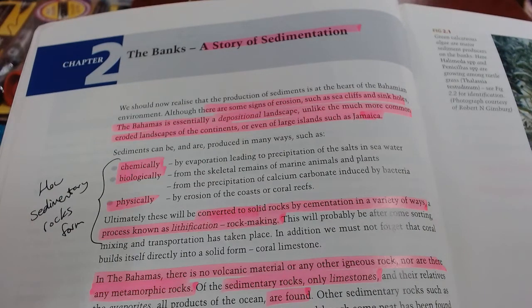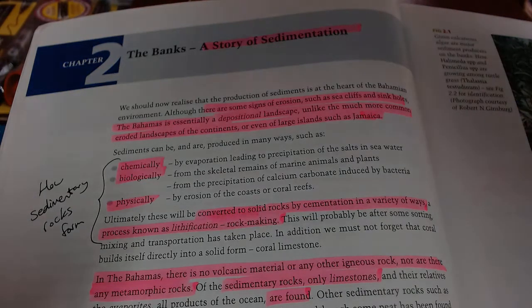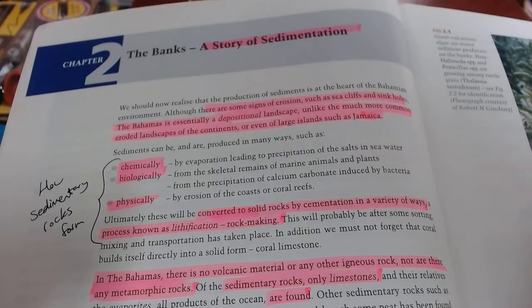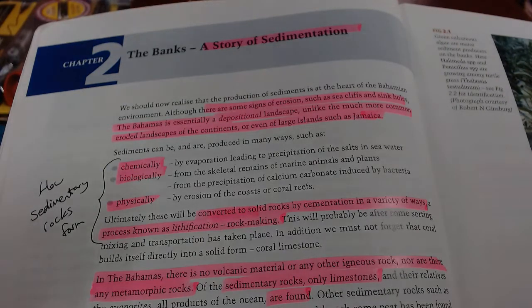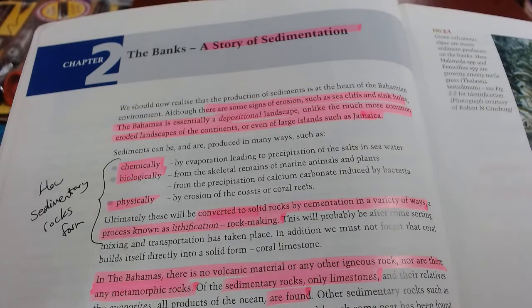Okay, welcome back everybody. Jumping straight back into our Bahamian landscapes. The last lesson we did before Easter consisted of how the Bahamas started to form. As you can see, we're going to continue on with some of that here today, but we're looking at the Bahamas and the Caribbean in general and how it formed.